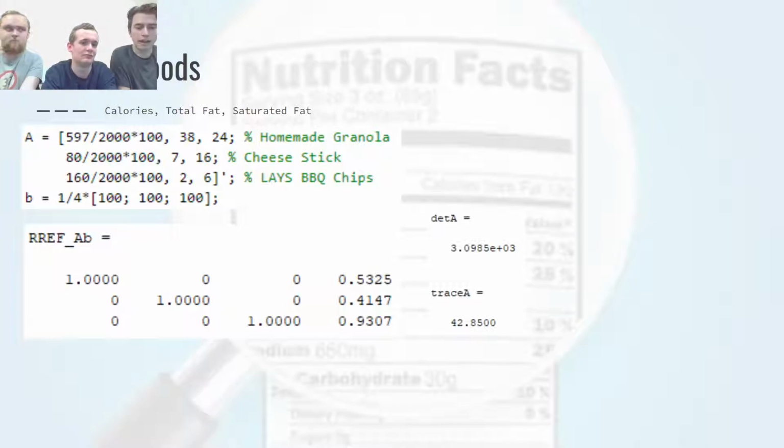And then when you look at the row reduced echelon form for my nutritional categories for these foods, I got roughly half a serving for homemade granola and cheese stick, and then almost 1 full serving of barbecue chips. And then the determinant and the trace are shown to the right as solved through MATLAB.